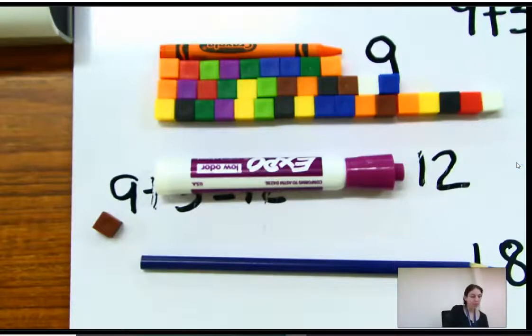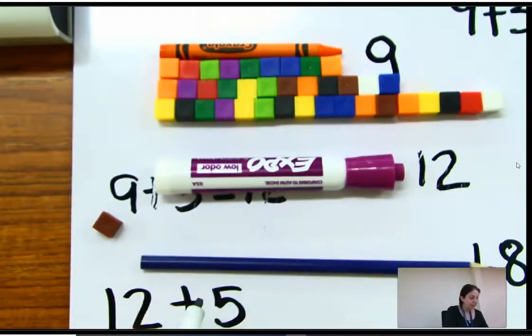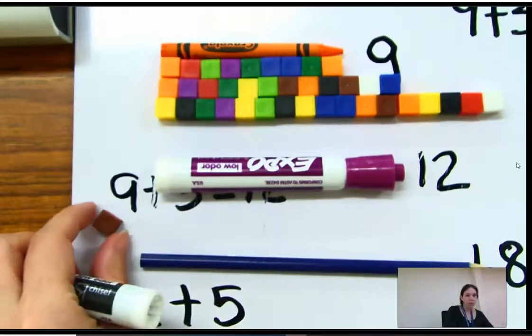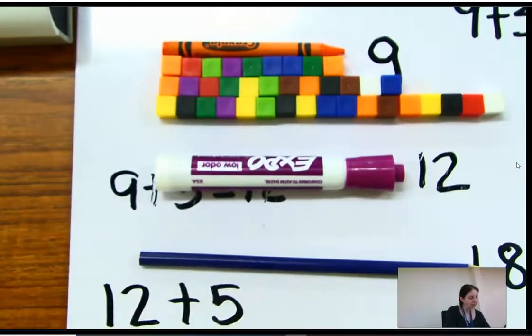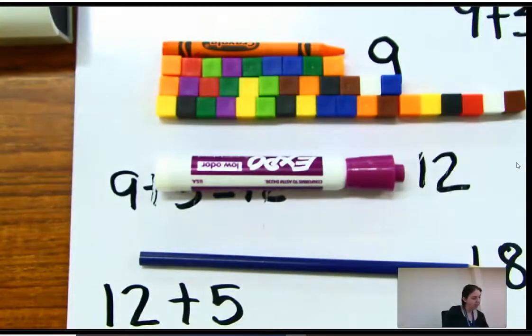centimeter cubes to measure the colored pencil. So we could say 12 plus 5. Oh, you know we made a mistake. Look at this guy down here. Oh my goodness. Let's look at that again.